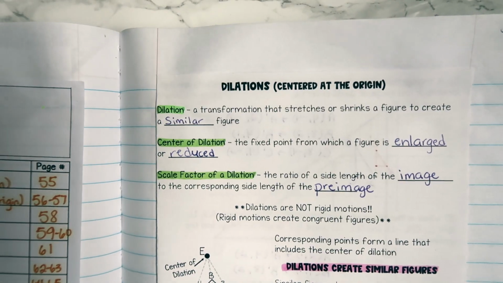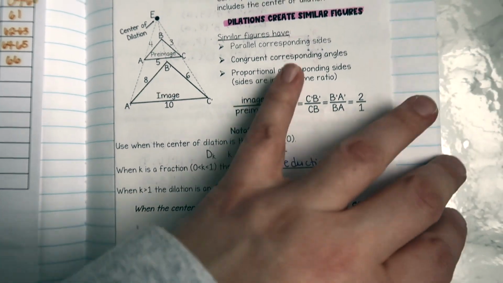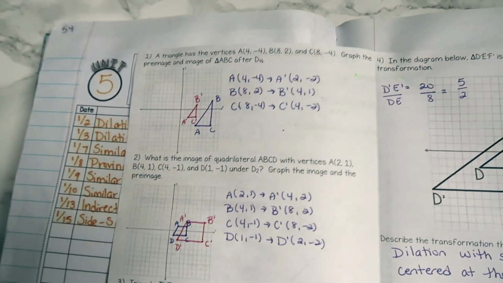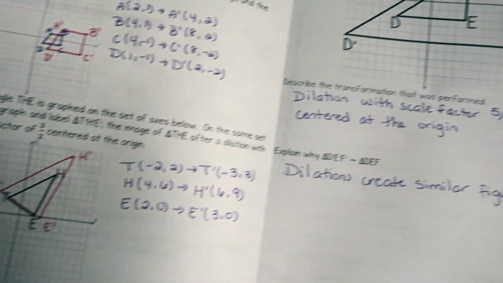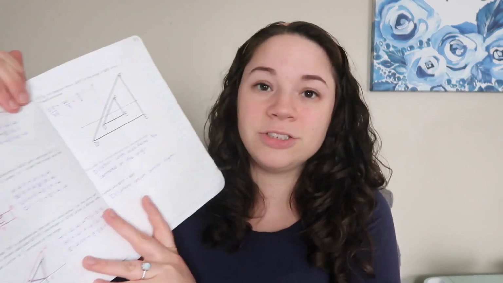We start by talking about dilations, so we compare dilations to the congruence transformations covered in our transformations unit. We talk about the center of dilation, scale factors, the effects of dilation, how the sides of figures will be parallel in their image and pre-image, all that good stuff. We talk about the notation. And for the first day, we just do dilations that are centered at the origin specifically.